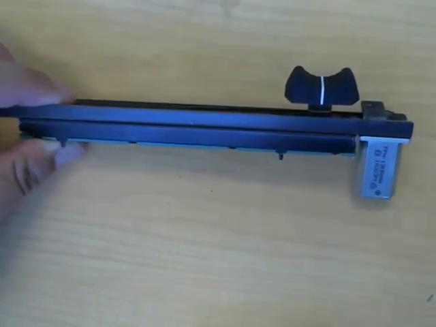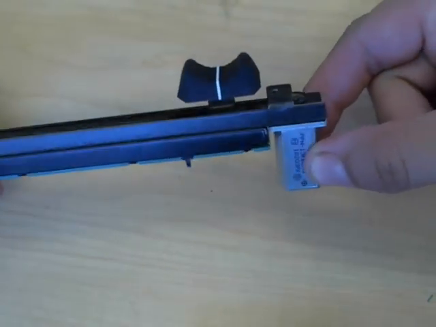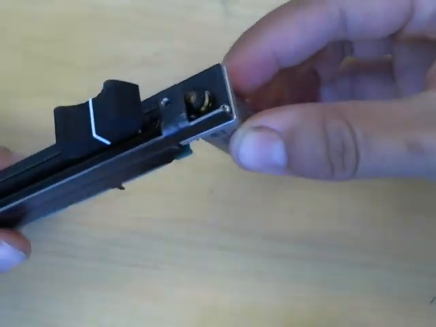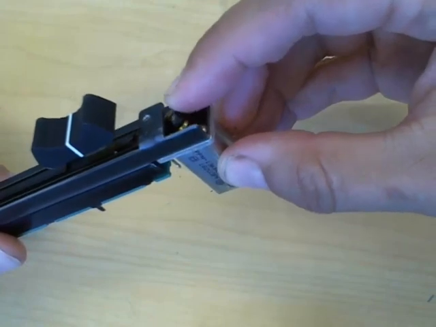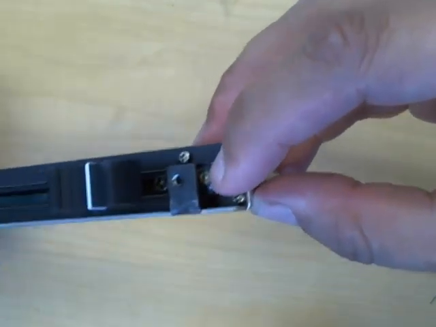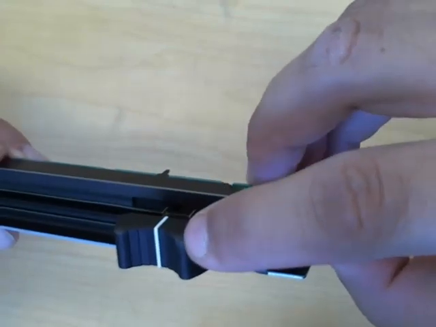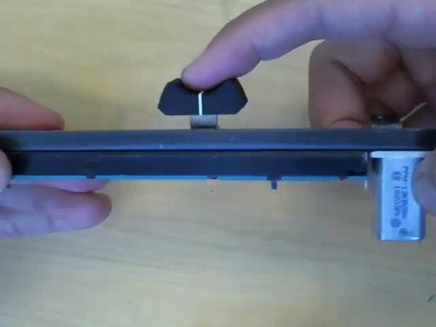This device consists of a DC motor over here, and if I rotate it up, you can see that the shaft of this DC motor is attached to a gear. The gear has a belt drive attached to it, and that belt drive moves this slider left and right.